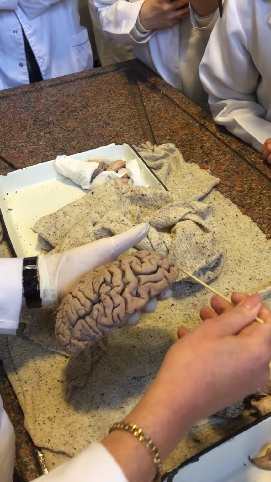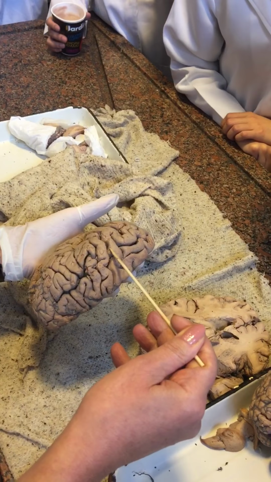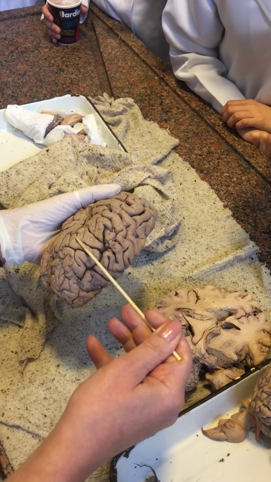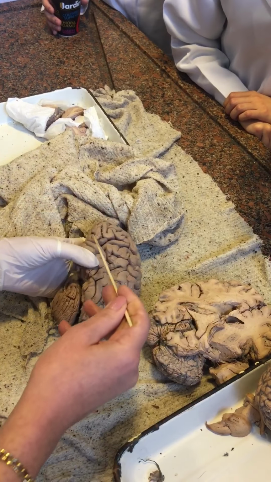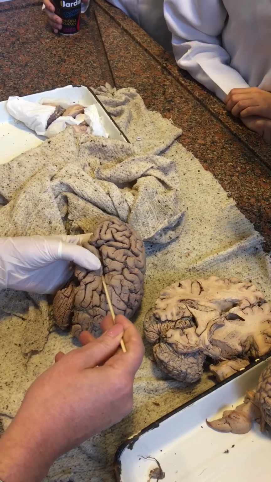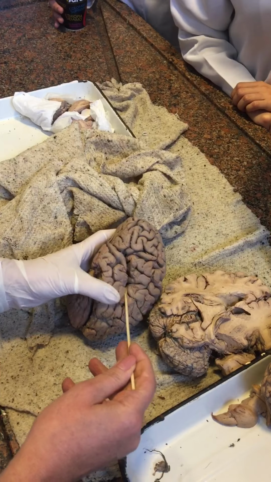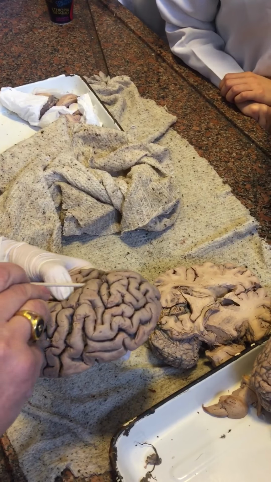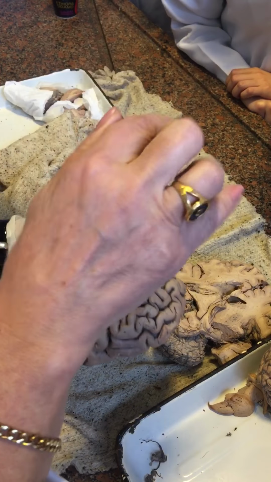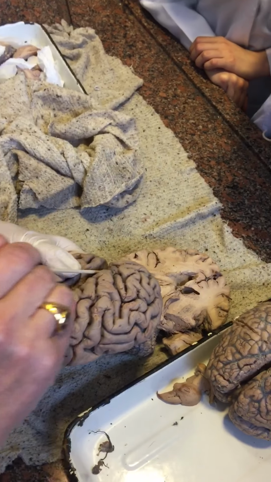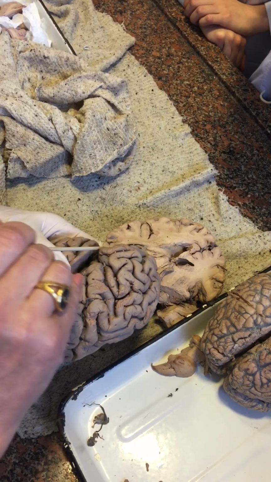In front lies lobus frontalis. Behind lies lobus parietalis. Sulcus lateralis, described by Sylvius. In front it is opened, like a mouth open. It is called fossa lateralis. This is sulcus lateralis, this is fossa lateralis.